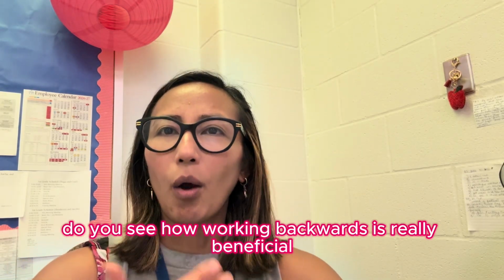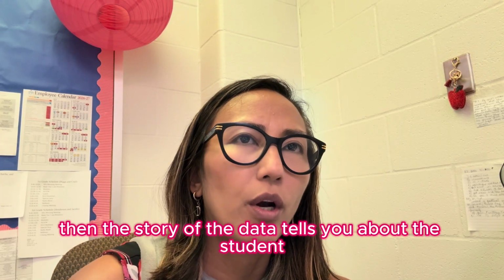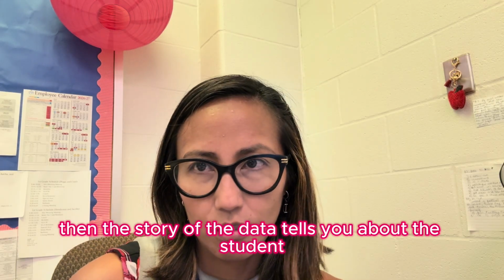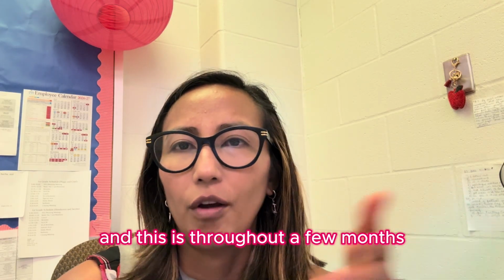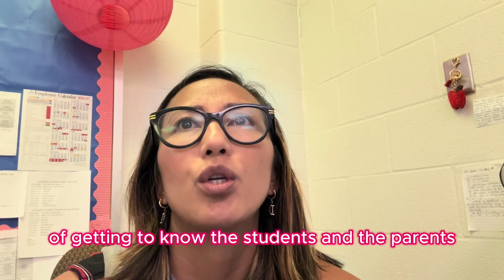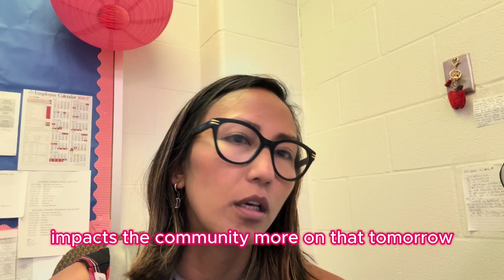Do you see how working backwards is really beneficial? Then the story of the data tells you about the student. And this is throughout a few months. So if you start in September, you can build that foundation of getting to know the students and the parents, thinking about how getting that knowledge impacts the community.